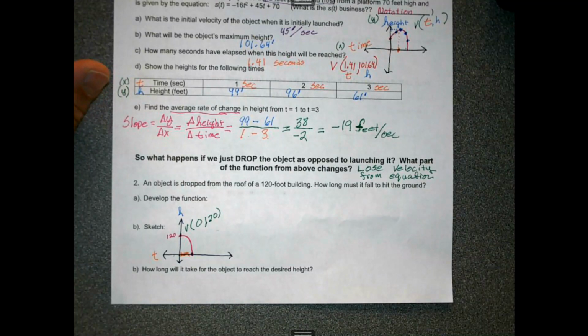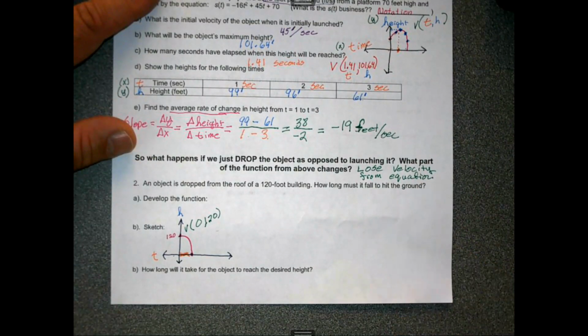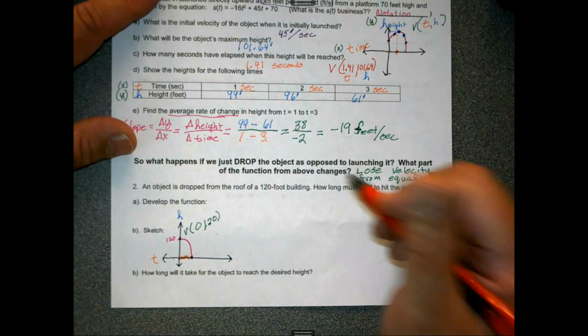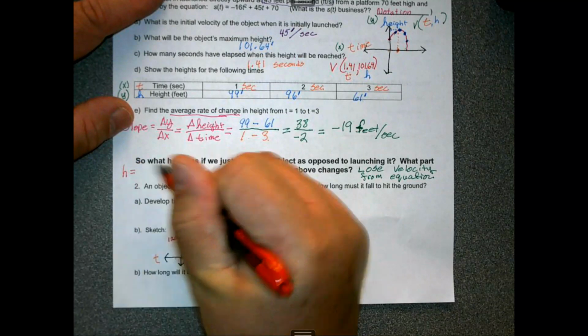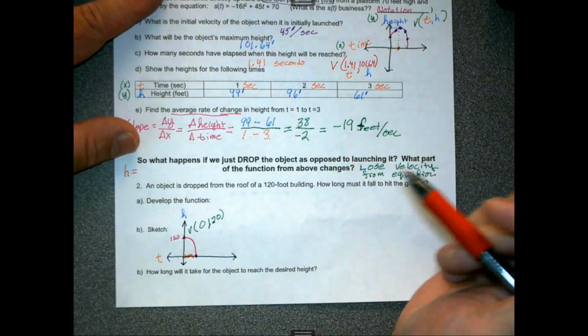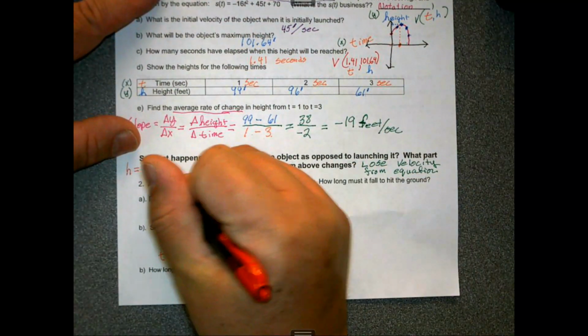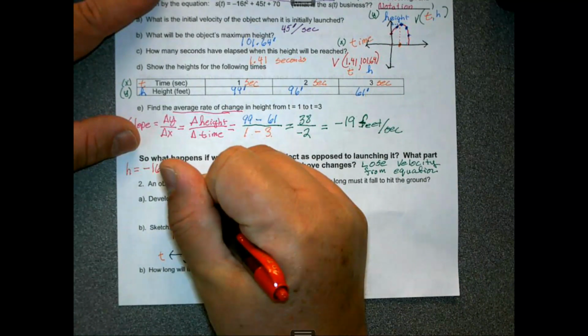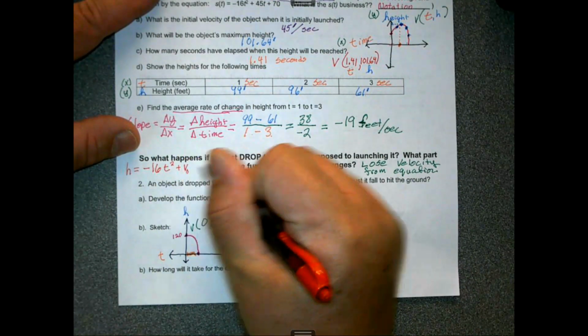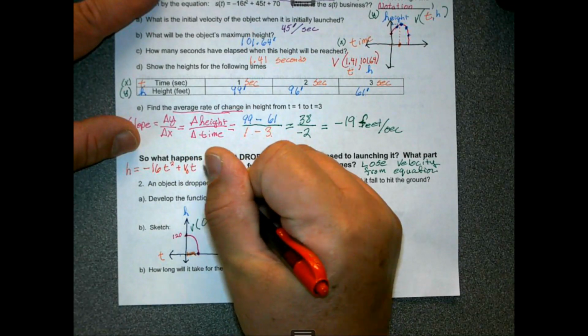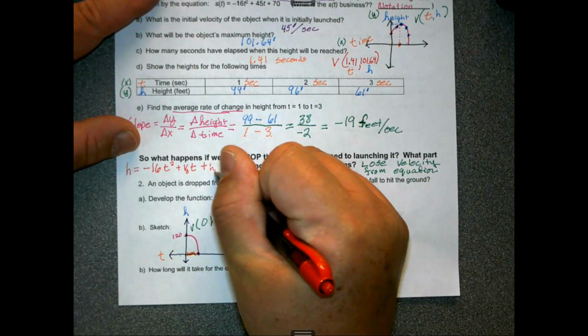It was great. All right, so we lose the velocity from the equation. Our general equation, remember, if we're in America: h equals negative 16 t squared plus v sub 0 t plus h of 0.